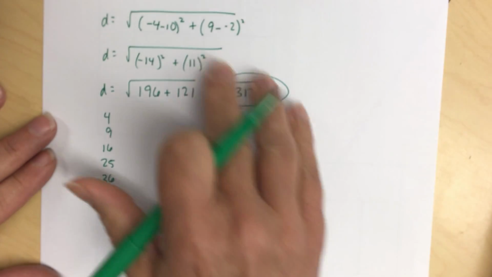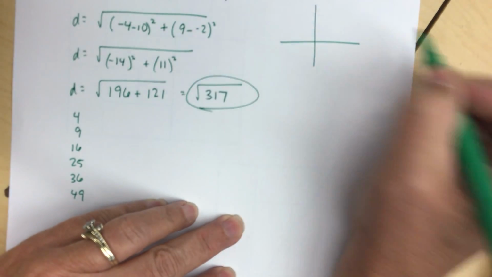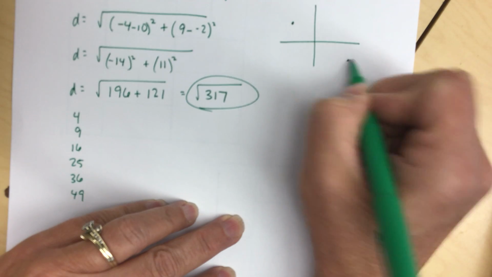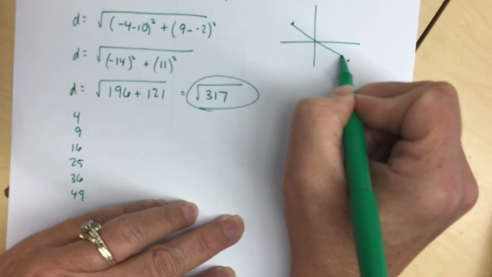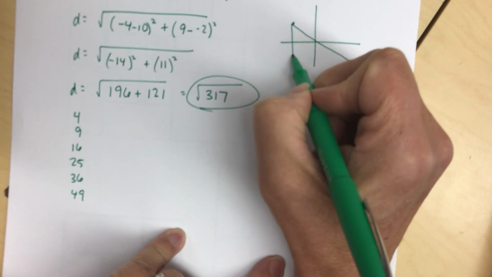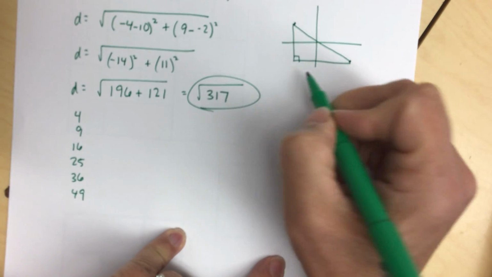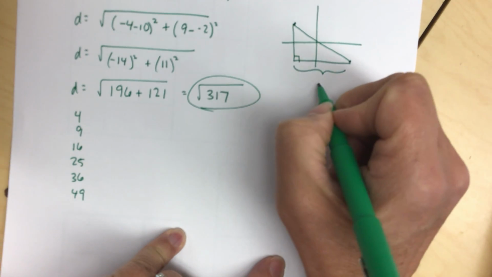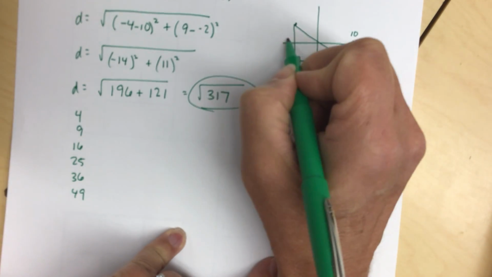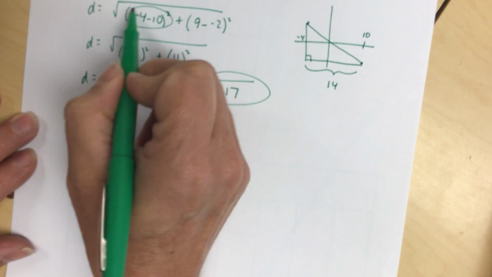Okay? Another way to think about that, to get the 14 and the 11, is to picture the graph of these. -4, 9 would be over here somewhere, and 10, -2 would be over here somewhere. So if we want to find the distance between them, and that might not go exactly through 0, 0, it just kind of looks like it does. Draw a right triangle. Well, the reason we took -4 minus 10 was to get this distance. So that turned out to be 14. So you can just think, how far apart are 10 and -4? And they're 14 apart. That's a little bit easier than this.